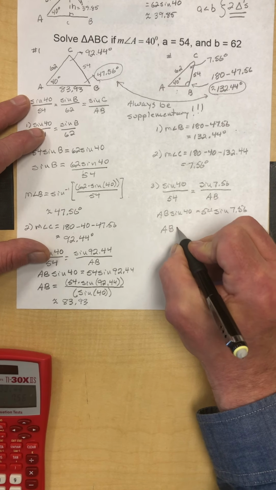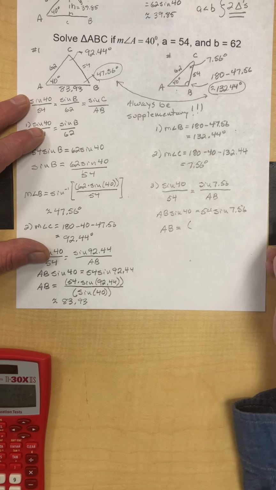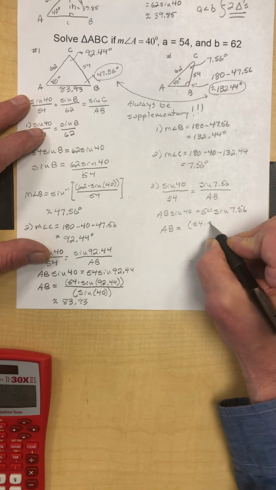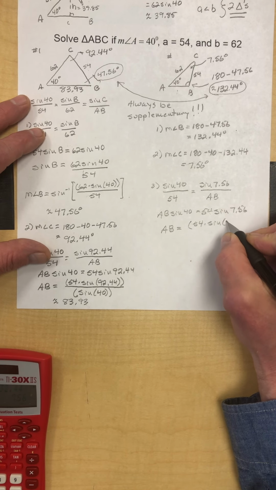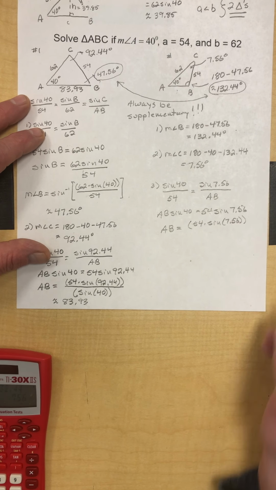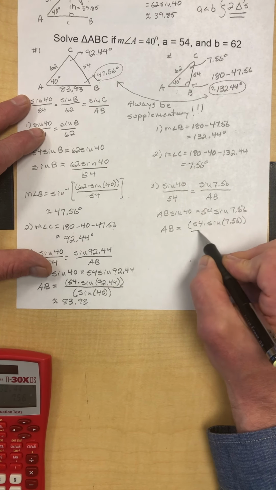So AB equals 54 times the sine of 7.56, all divided by the sine of 40. I need parentheses for the angle measure, and then a second set of parentheses to separate the numerator from the denominator.